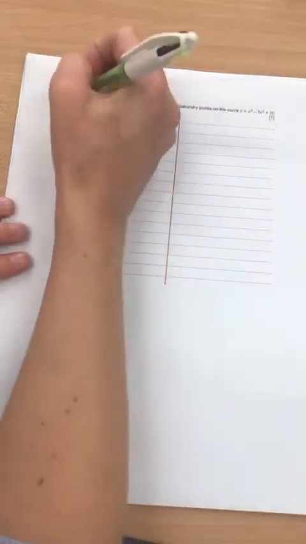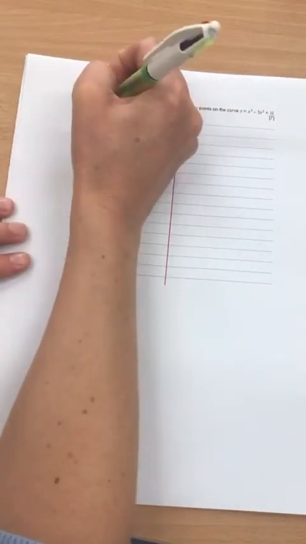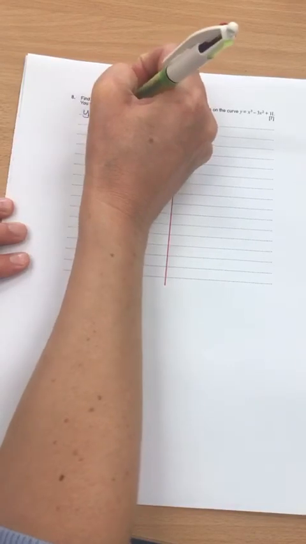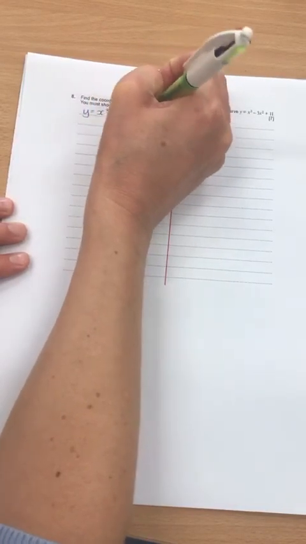So looking at the second example, you can see this is from a past paper and is worth 7 marks. Worded exactly the same way. You need to find the coordinates and nature of each of the stationary points. The curve it gives me is y is equal to x cubed minus 3x squared plus 11.